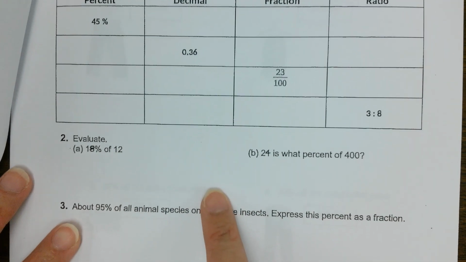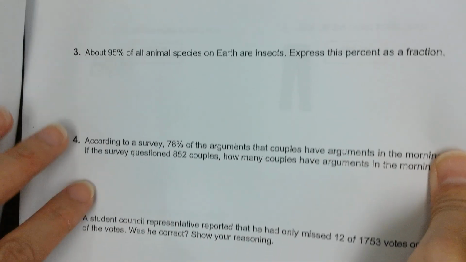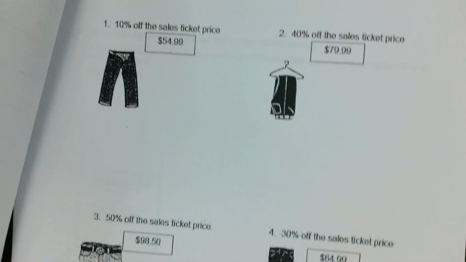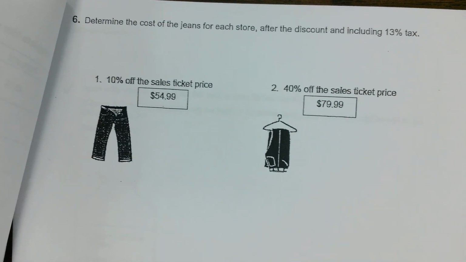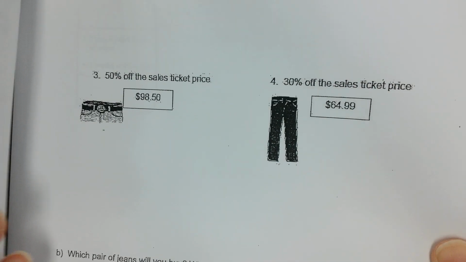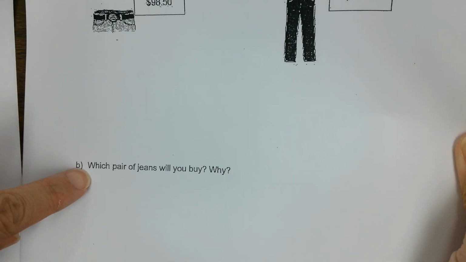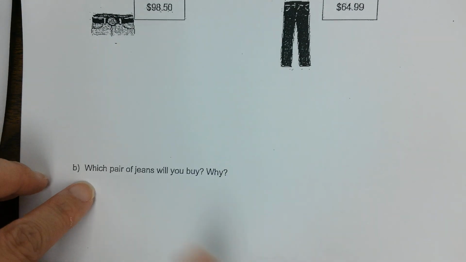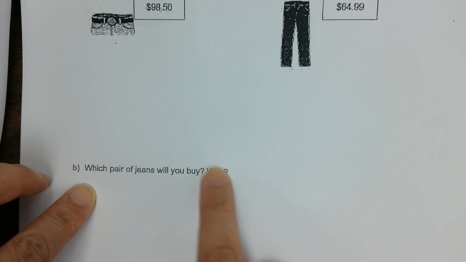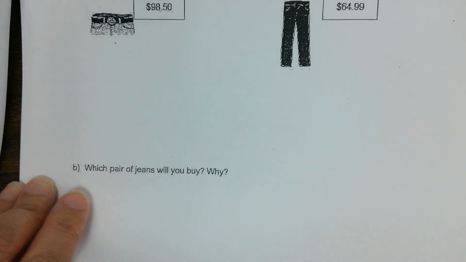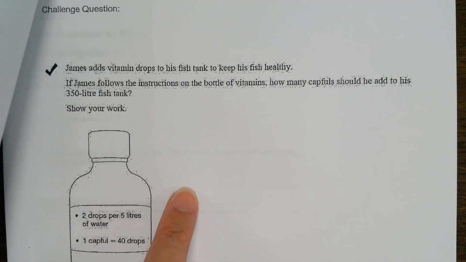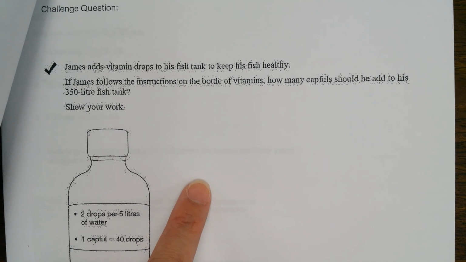On the back, you can see same format as our example right here with some word problems. This one is four different stores, and you have to compare. This one right here, part B of the question says which pair would you buy and why. Make sure you explain why as well. And then lastly, this one is a past EQAO question, so you can see if you know how to do this one.